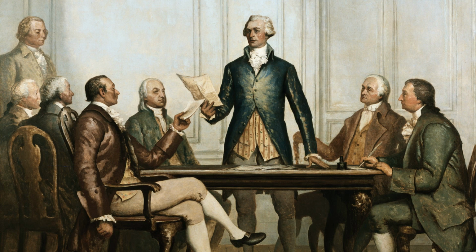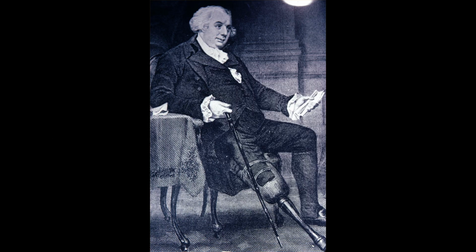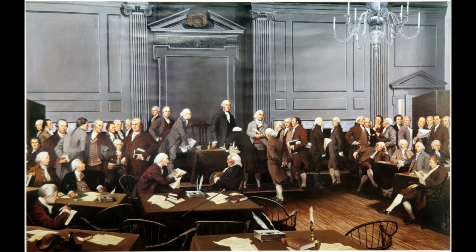A Committee of Detail was appointed to draft the initial version of the Constitution based on the decisions and compromises reached during the convention. The Committee of Style, chaired by Governor Morris, was responsible for finalizing the language and structure of the Constitution. The final draft of the Constitution was completed on September 17, 1787, and signed by 39 delegates.